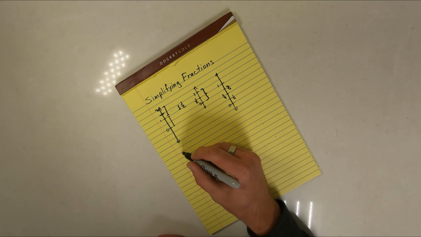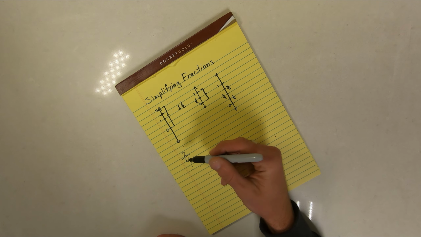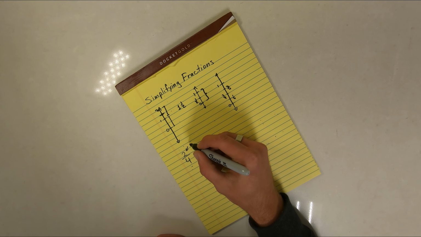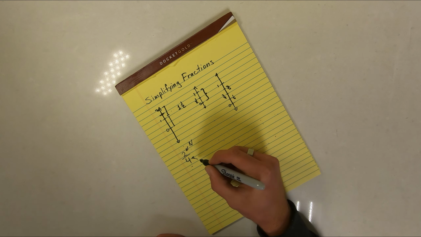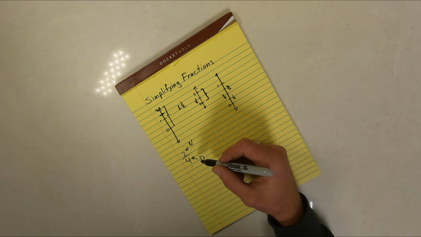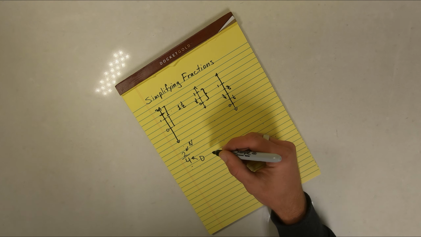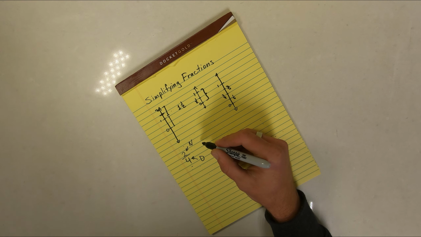A fraction has 2 parts. Say we have a simple fraction of 2 divided by 4. The number on top is a numerator. The number on bottom is a denominator. The denominator tells us how many pieces the whole is divided into, and the numerator tells us how many pieces we have.